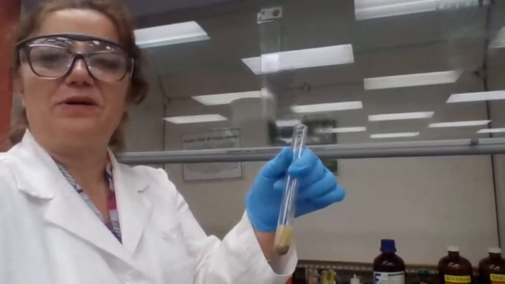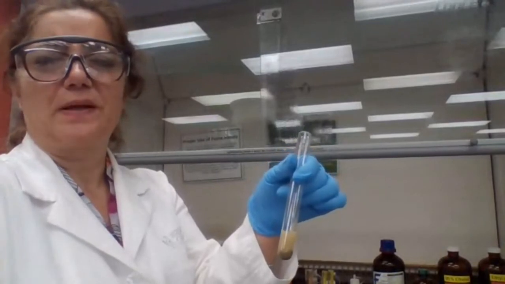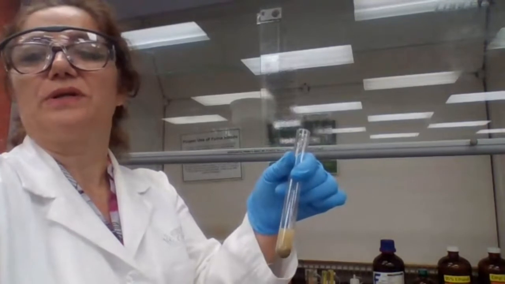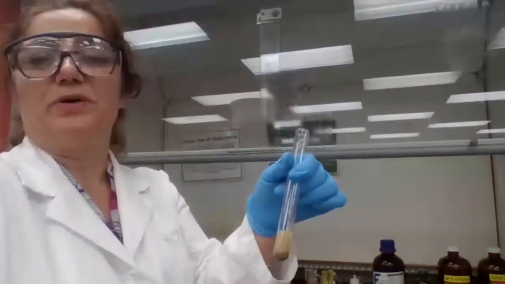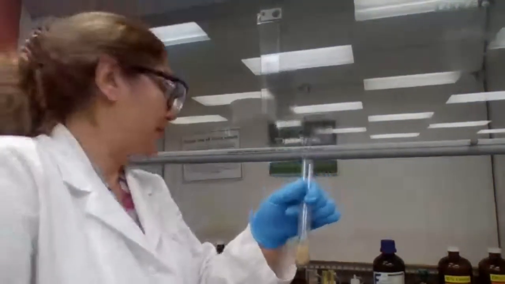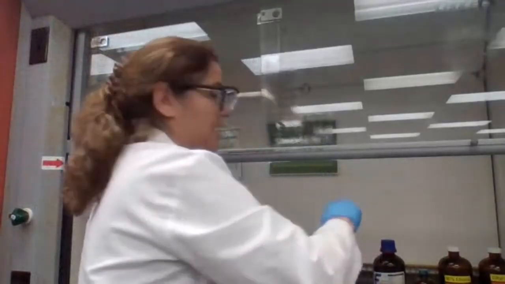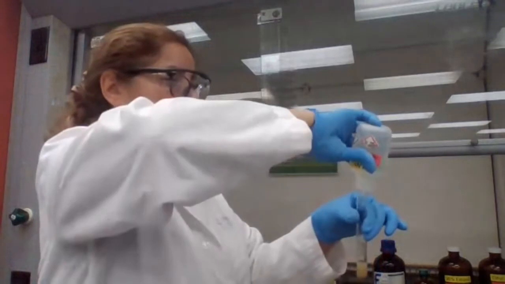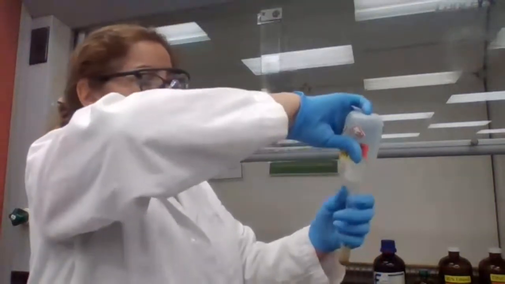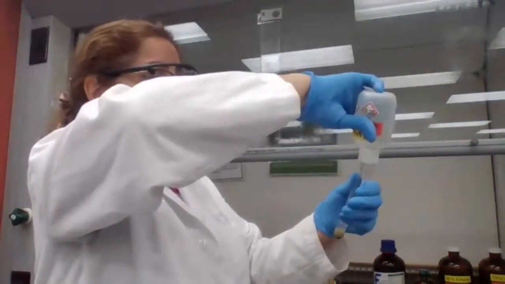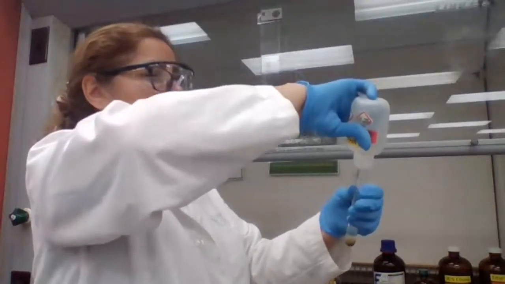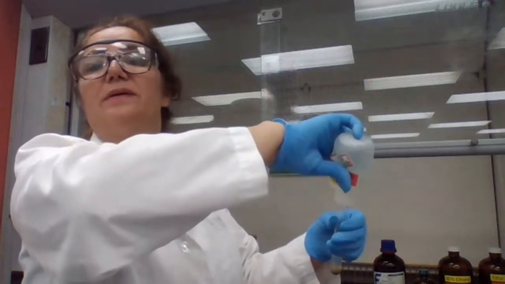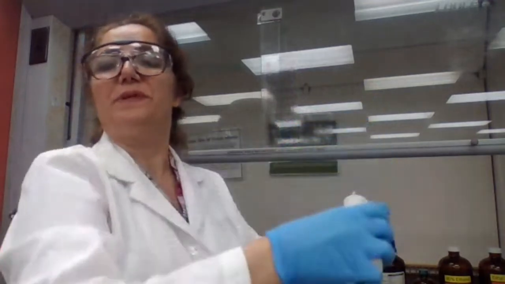Do you have your steps in your lab notebook by any chance? It's probably easier to find it there because you wrote it. Add ammonium hydroxide. Okay, add ammonium hydroxide. How much ammonium hydroxide should I add? Dropwise until the precipitate dissolves.